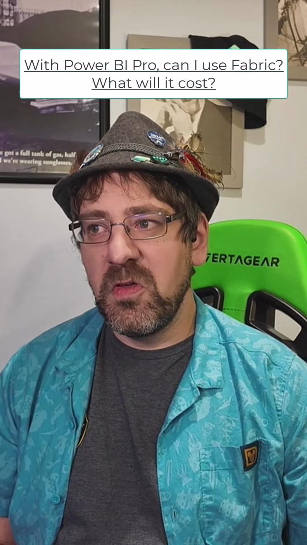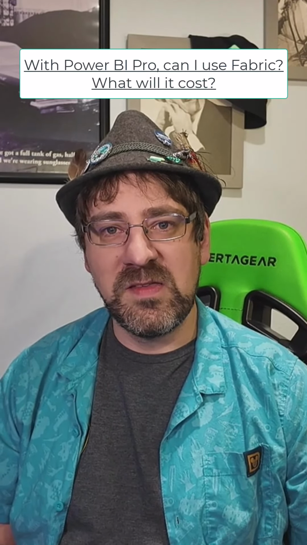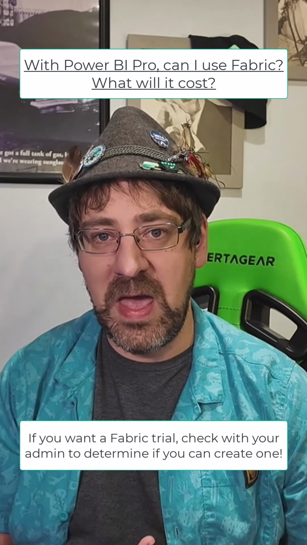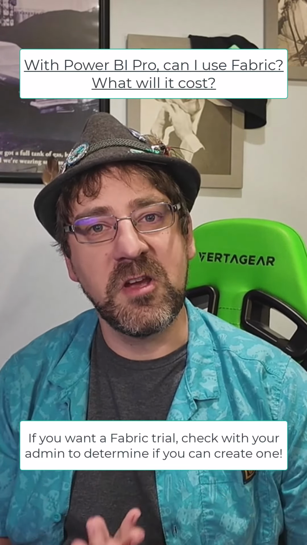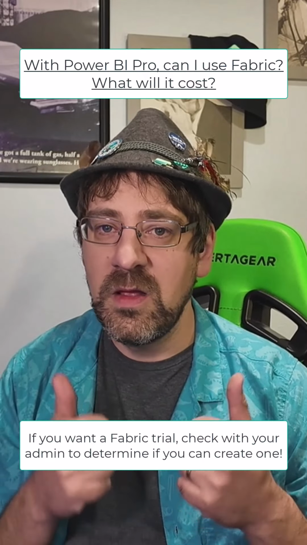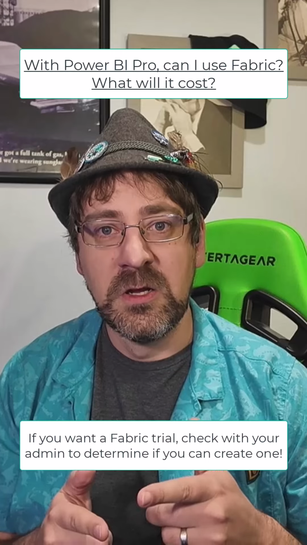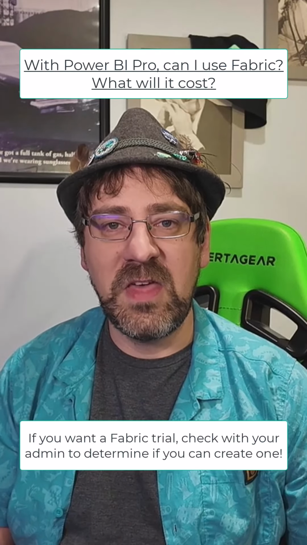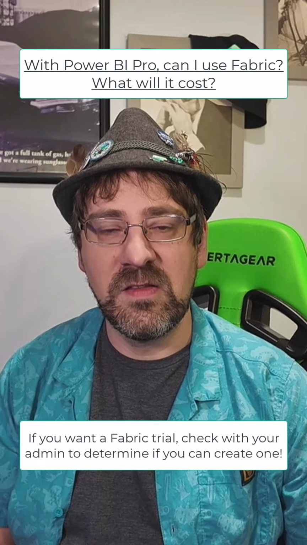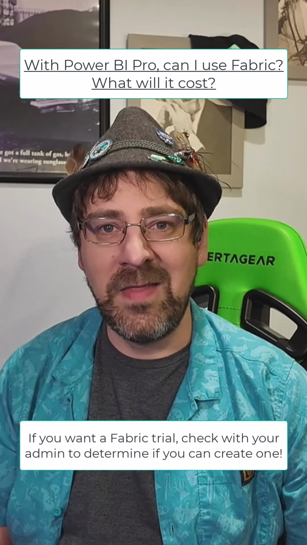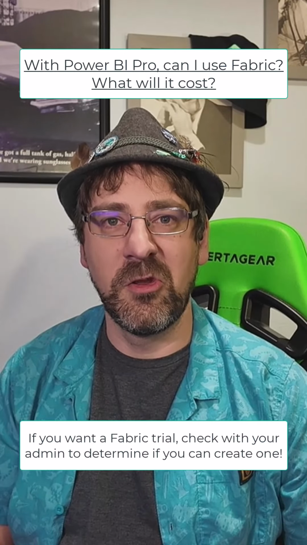Short answer to both of those questions is Power BI Pro licensing on its own will not allow you to do anything in Fabric. You need that capacity to do anything, and as far as the cost associated with it, the trial does not have a cost associated to it. A Fabric capacity will. So if you want to take that next step with your Power BI Pro license and build Fabric items, get that capacity going, and you'll be able to take your next steps to learning the platform.